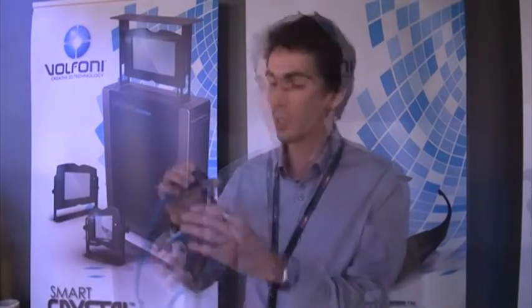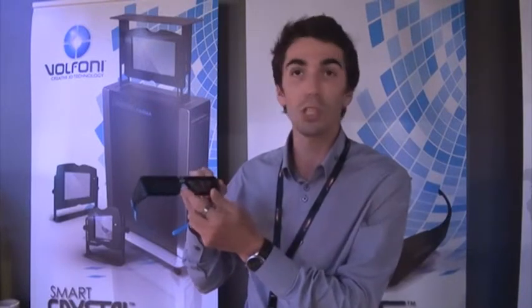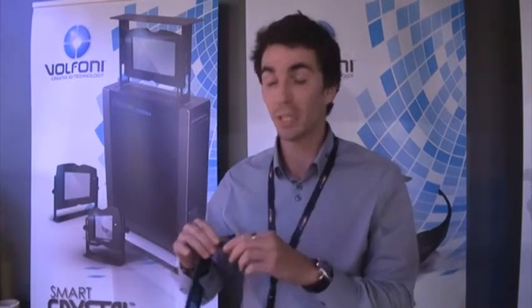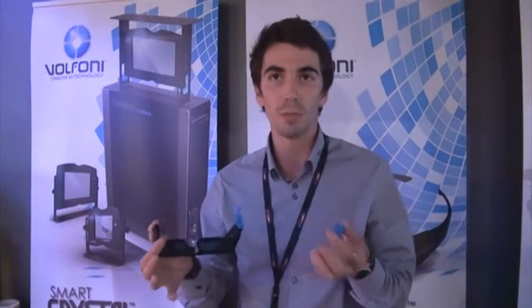My name is Jean-Luc Ross at Valfoni. As for the different glasses we provide, we have the DLP Link glasses, which work with all projectors using the DLP Link technology. These glasses are relatively light, with a lightweight nose support for comfort, and they weigh 57 grams and are currently the lightest on the market. We have interchangeable earpieces, which provide the advantage of using small, medium, or large earpieces.